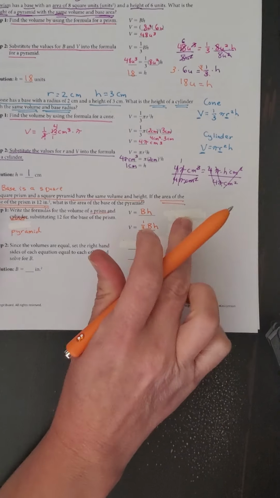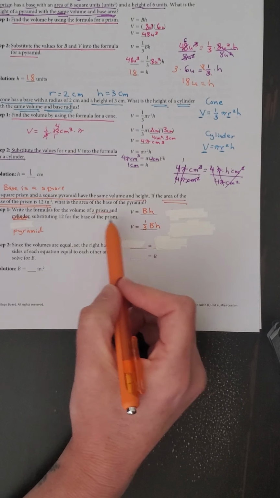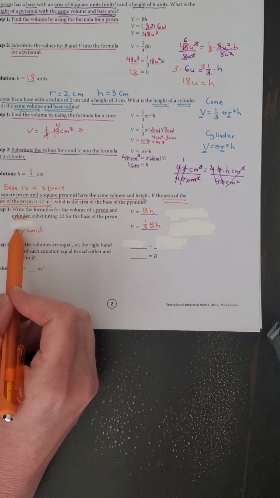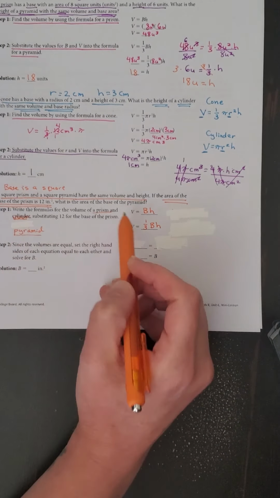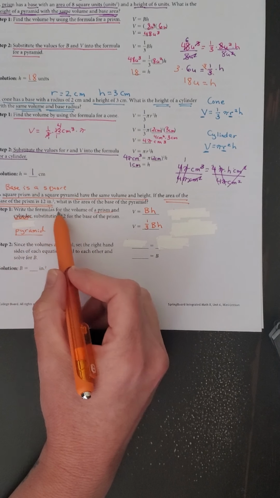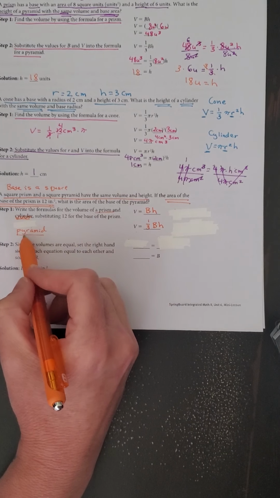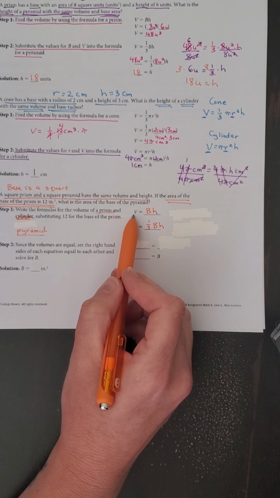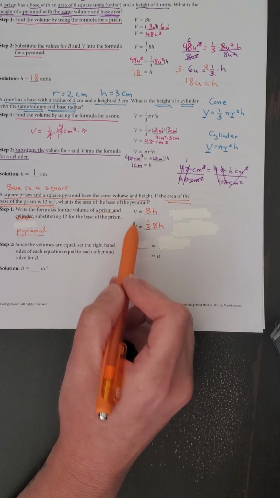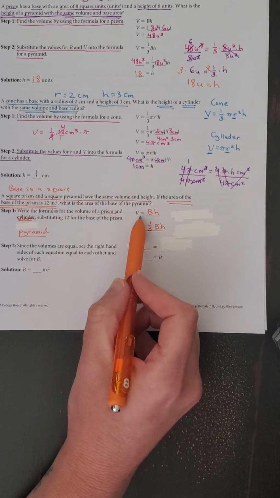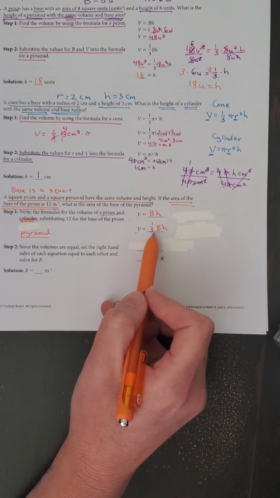So I think I left off right here. They used the word cylinder, but they meant pyramid. They said the first thing we're going to do is write the formulas for the prism and the pyramid. So the volume of a prism equals base times height, and the volume of a pyramid equals 1/3 the base times height.